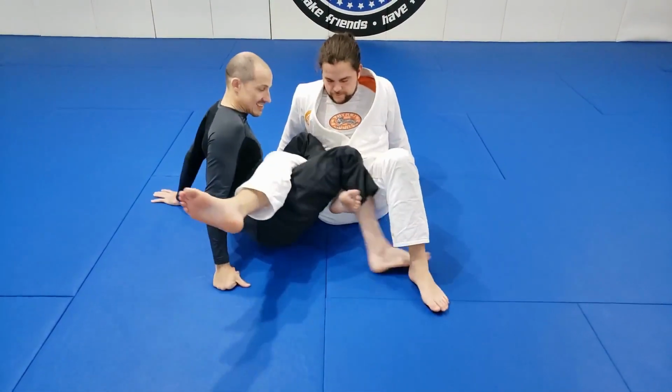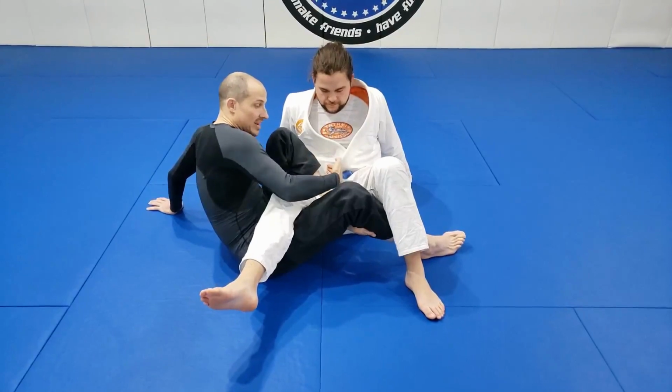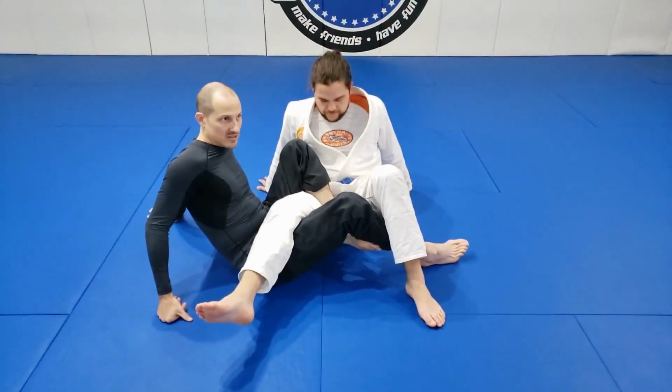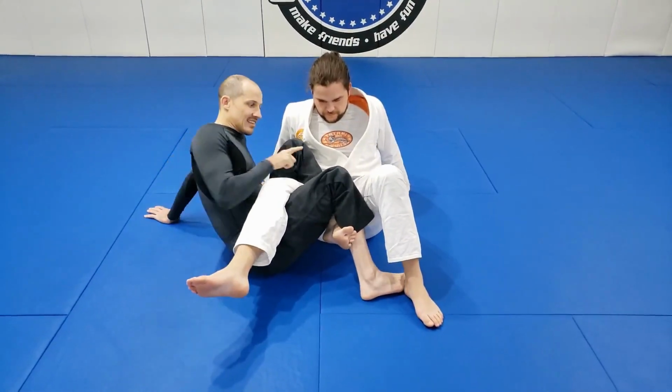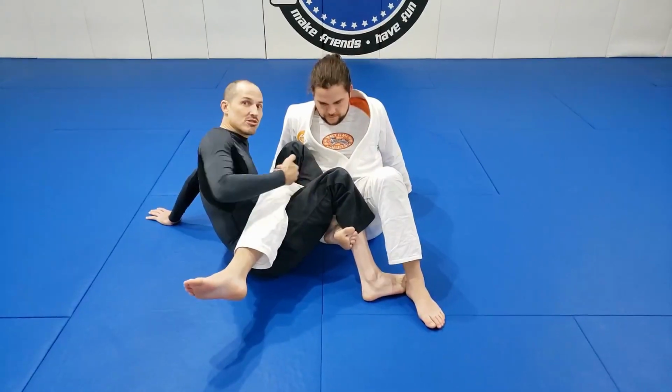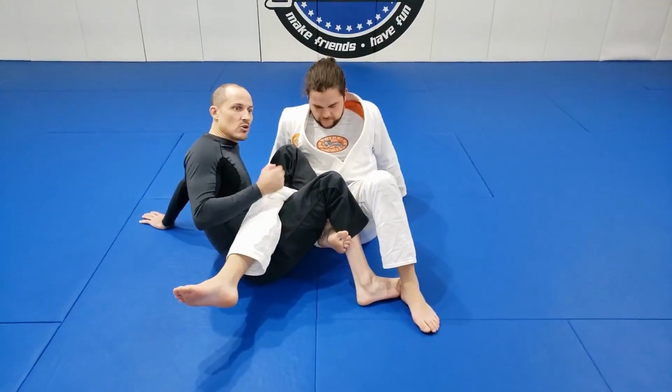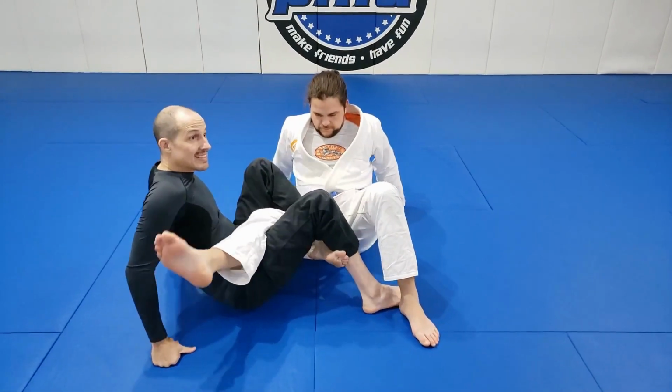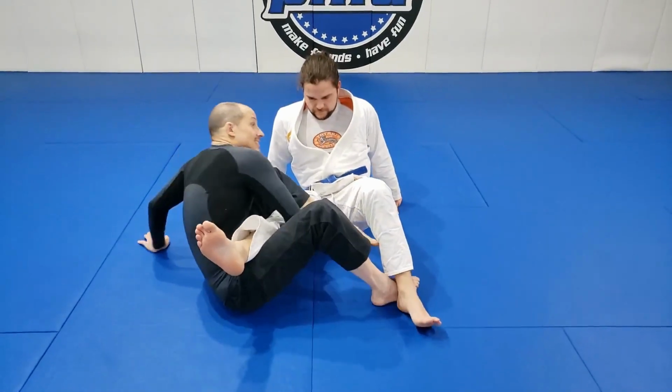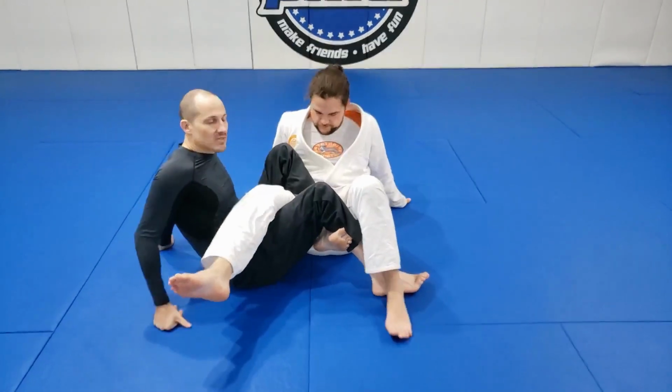So in the case of saddle, I want my shin basically right in the crease of his hip. That would be a perfect place for that. That's the knee line, the line between my knees. How much of his leg protrudes through that space, right? So losing the knee line is when he gets distance when I didn't want him to, and I have to try somehow to recover the knee line, right?